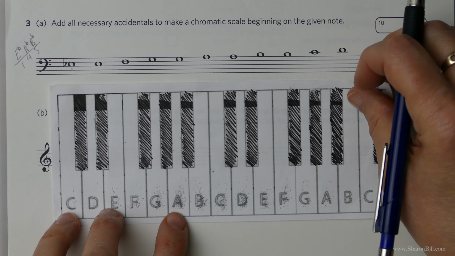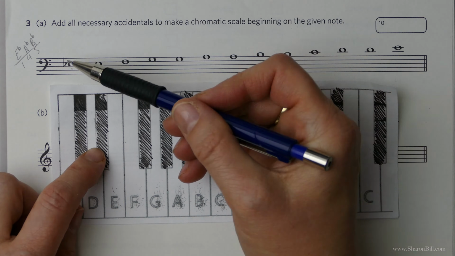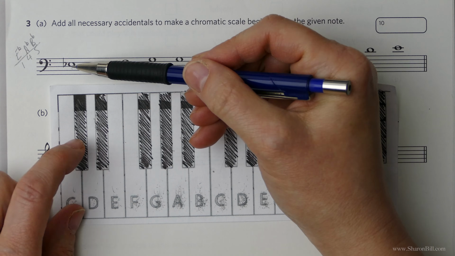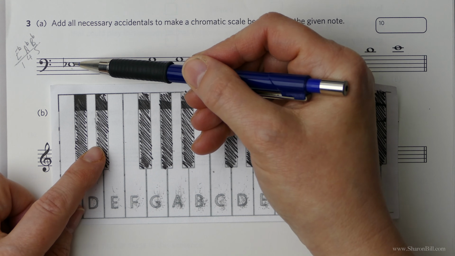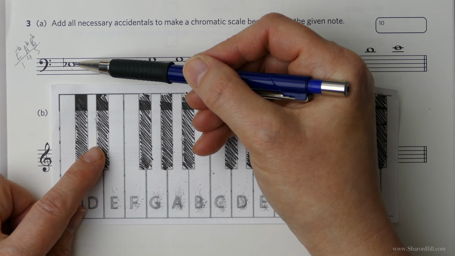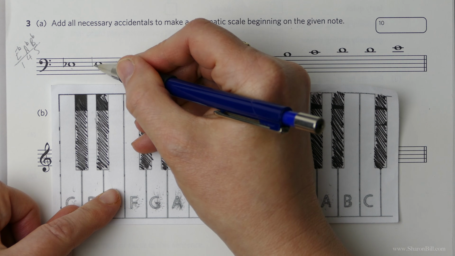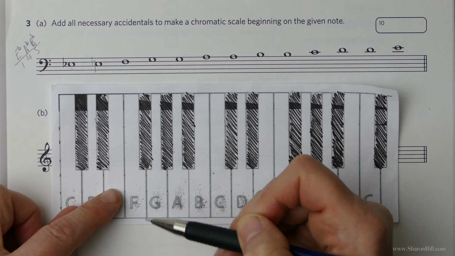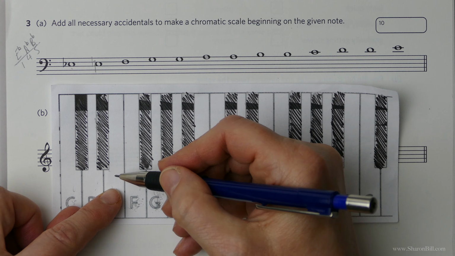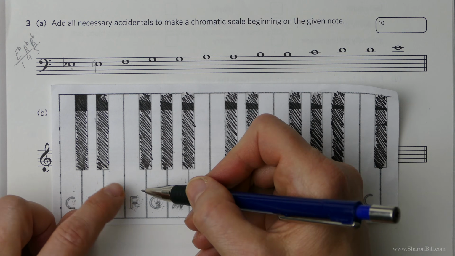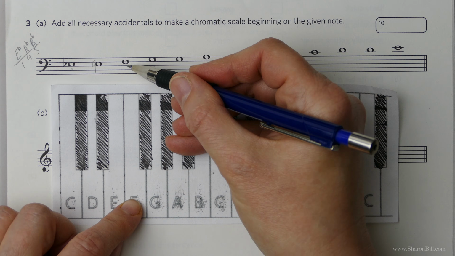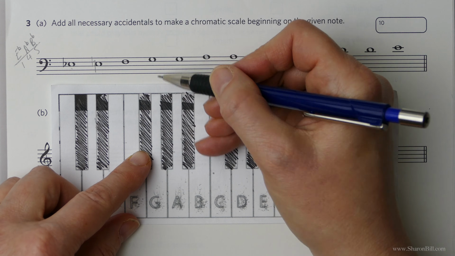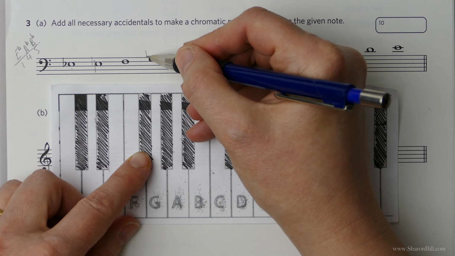So what we've got to do is make sure that we cancel any flats and add any accidentals as we need to go. So we're starting on E flat and then we want E natural. It's much easier if you've got a piano keyboard to visualise. Even if you don't play piano, just sketch one out. It's a super visual aid. So now we need an F, that's okay. Now we could choose F sharp, but they've given us a note, so we will call that G flat.